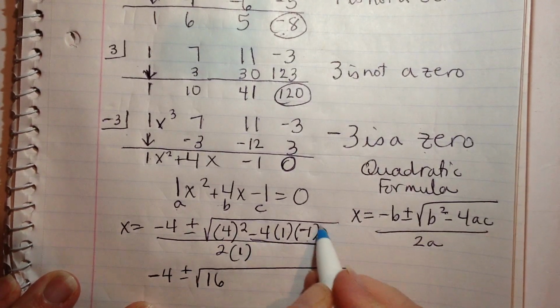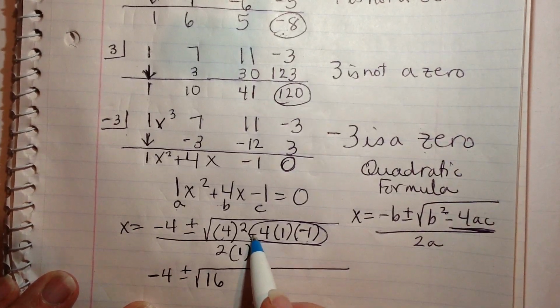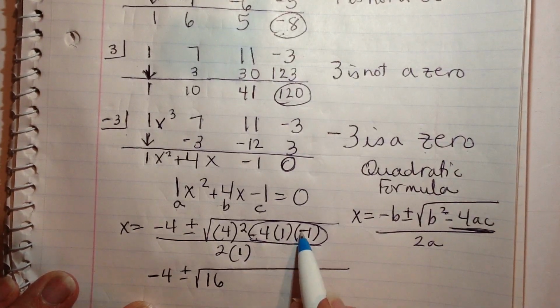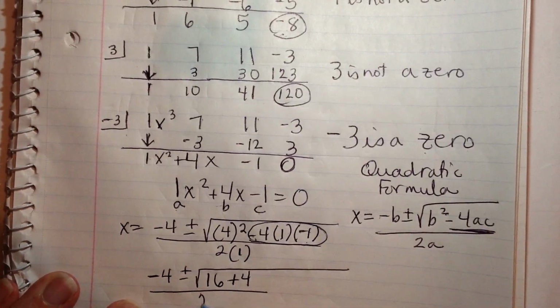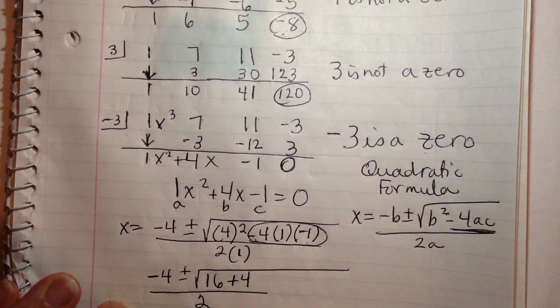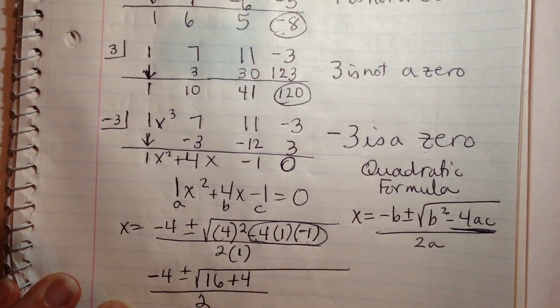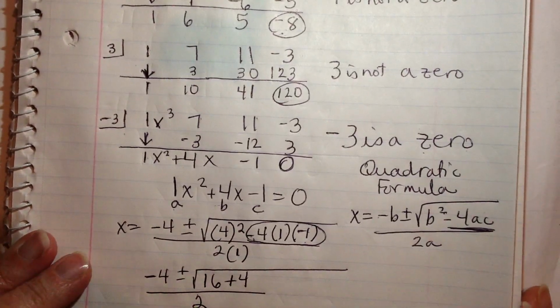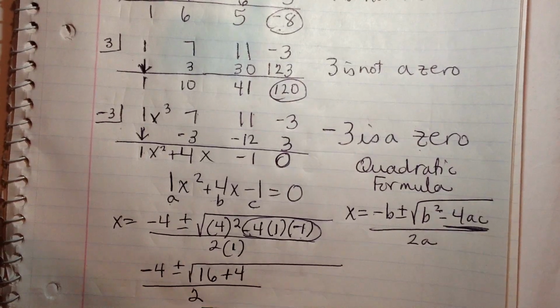Now multiply all of this together right here. This negative 4ac, multiply it all together. Negative 4 times 1 is negative 4, times negative 1 is positive 4. Divided by 2 times 1 is 2. So we end up with negative 4 plus or minus the square root of 20 divided by 2. Now, to finish this problem, I need to reduce this radical.